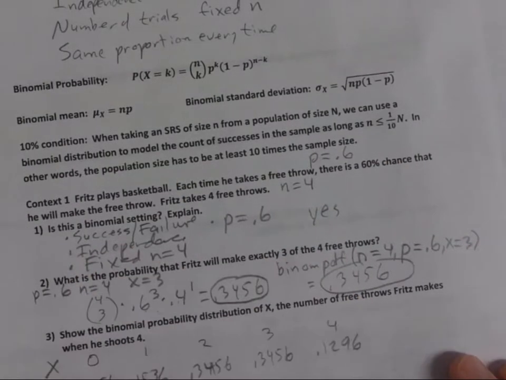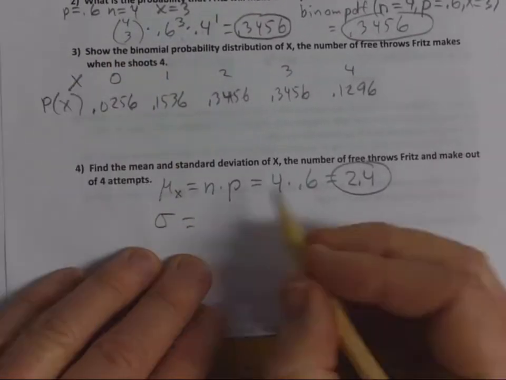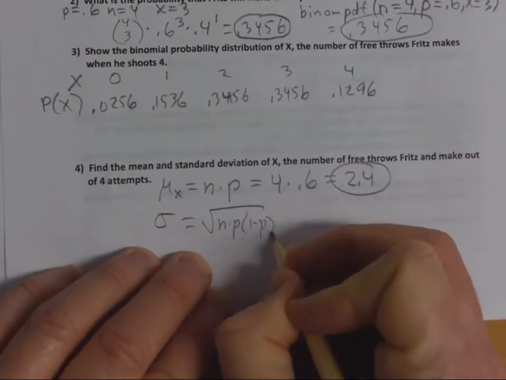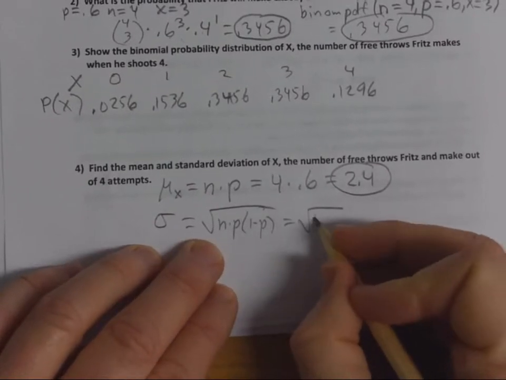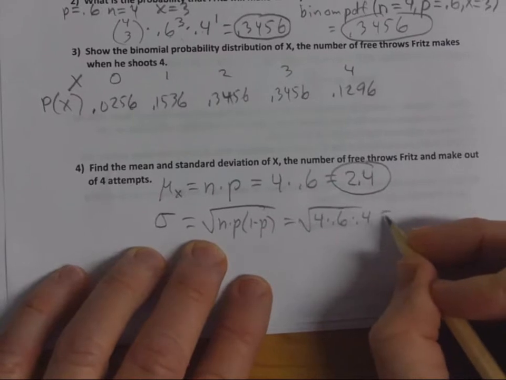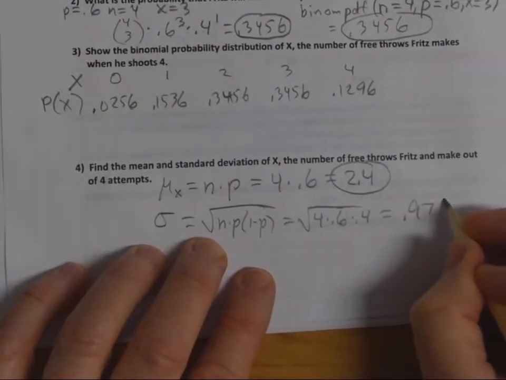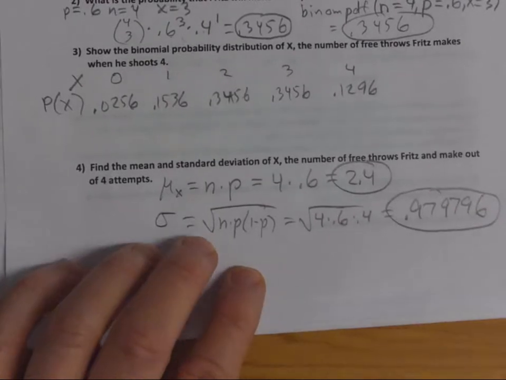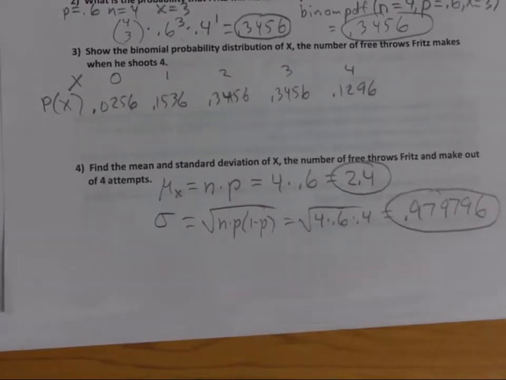And so this right here would be the square root of n times p times 1 minus p. And so that would be the square root of 4 times 0.6 times 1 minus that, which would be 0.4. And that, in fact, is equal to 0.979796. So there we go. And so that's how you calculate the mean and standard deviation.